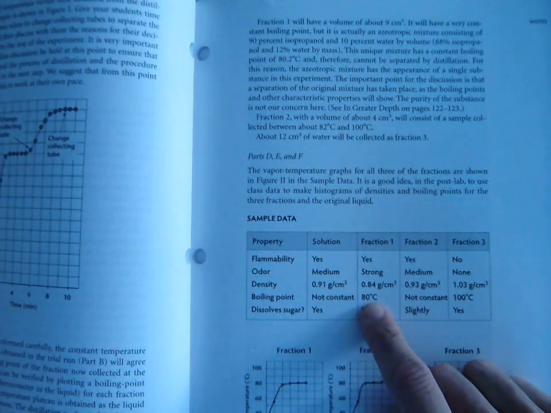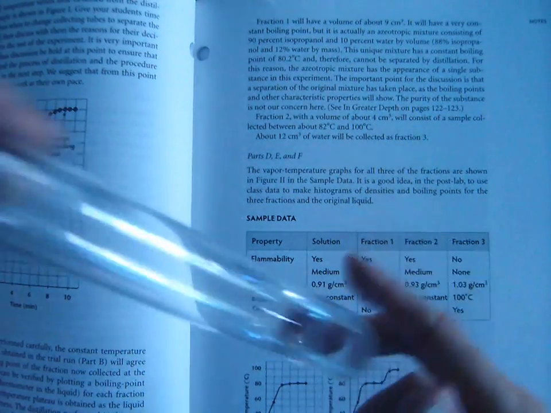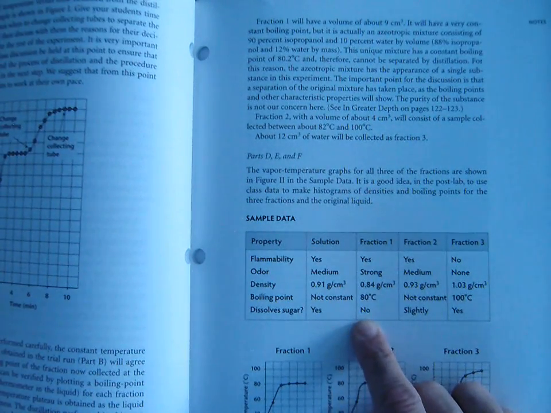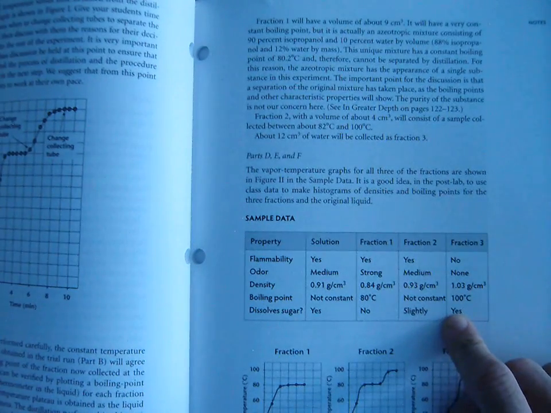If we then took that fraction 1 that we collected, or I called it A, and boiled it again, we would find that its boiling point is 80. And rubbing alcohol does not dissolve sugar at all. Now, our fraction 3 is water. At the very end, the last thing we collected was water.